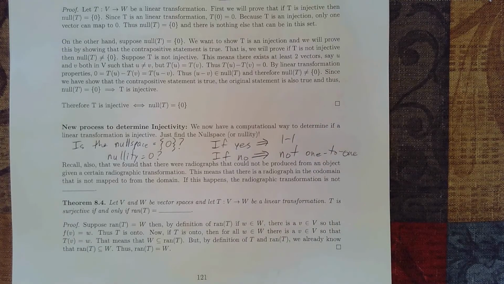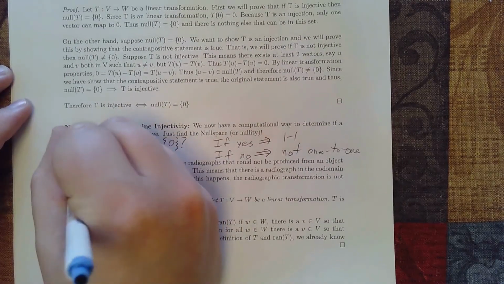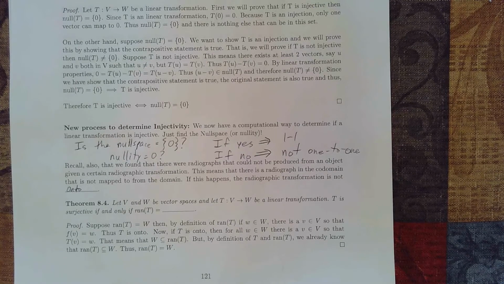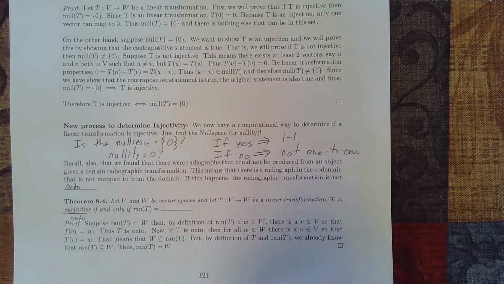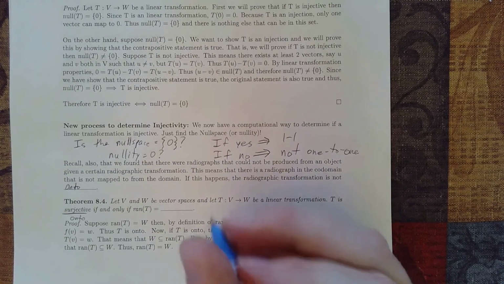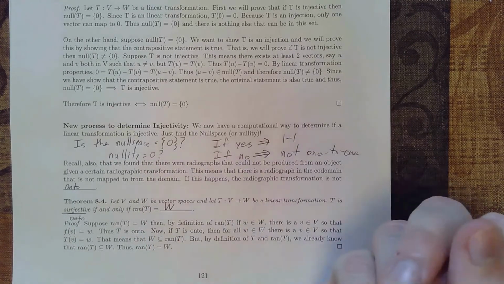We also found that there are radiographs that could not be produced from an object given a certain radiographic transformation. This means that there's a radiograph in the codomain that is not mapped to from the domain. If this happens, then the radiographic transformation is not onto. So, given vector spaces V and W, and a transformation going from V to W, the transformation is called surjective or onto if and only if the range space for the transformation is equal to the codomain.